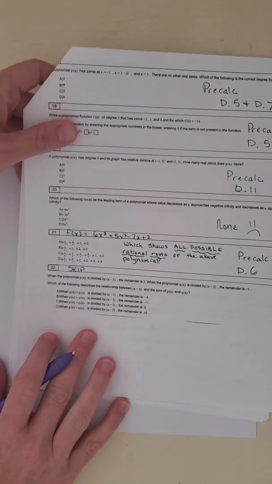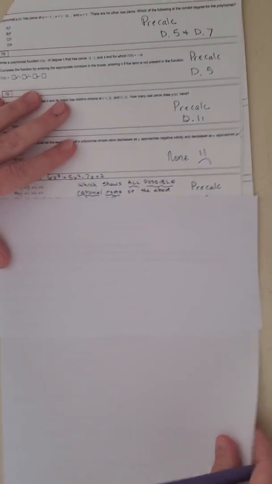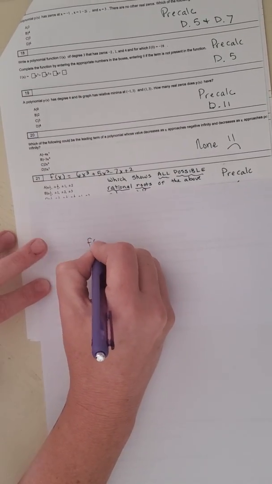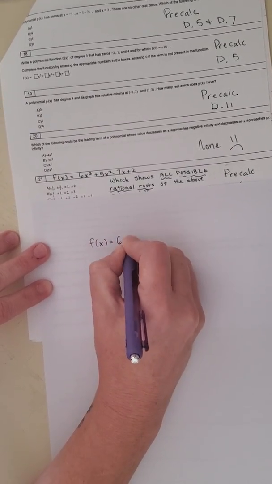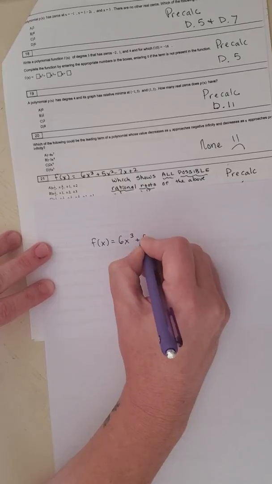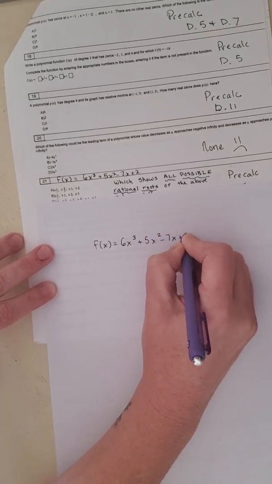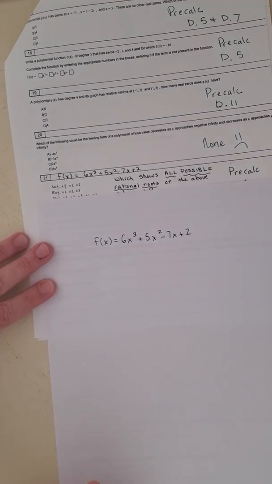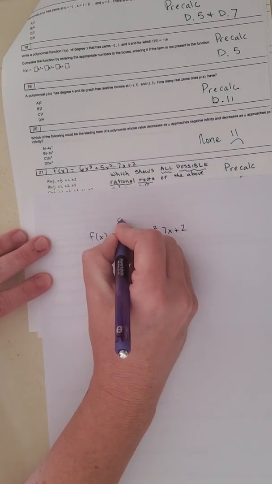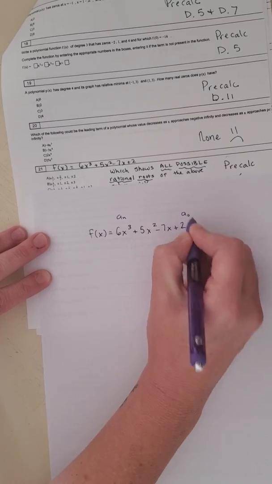So the rational roots theorem, to remind you, says that all rational roots of a polynomial can be found by looking at the ratio of the factors of the last term to the factors of the first term. So here's my a(n) and here's my a0.